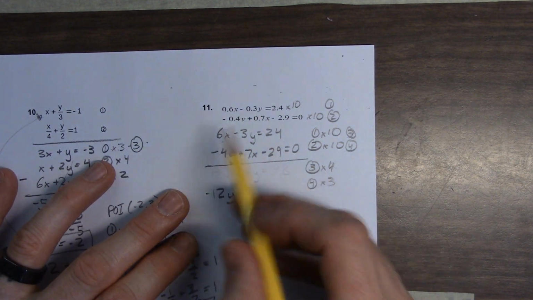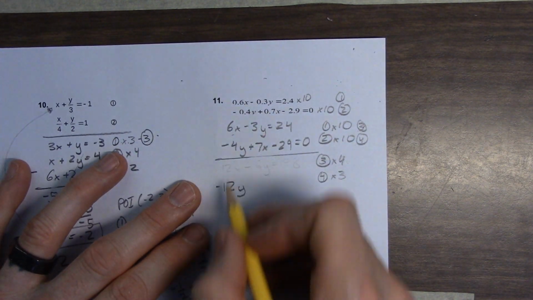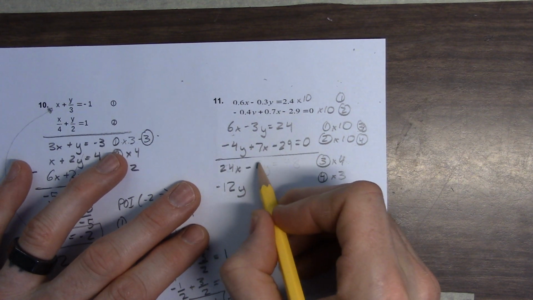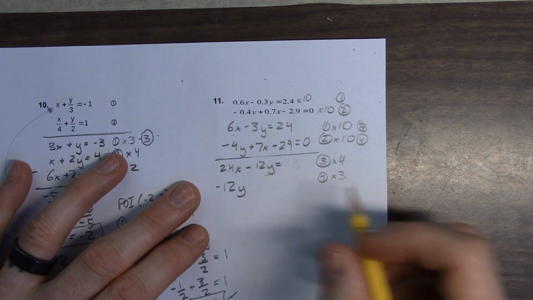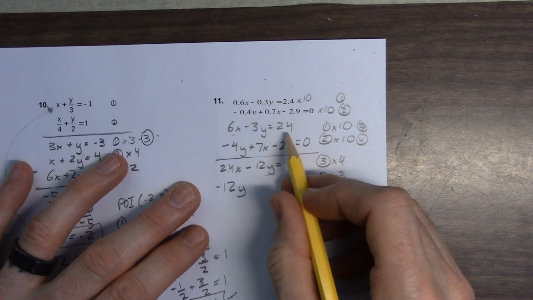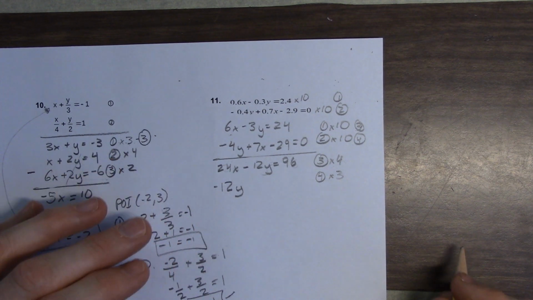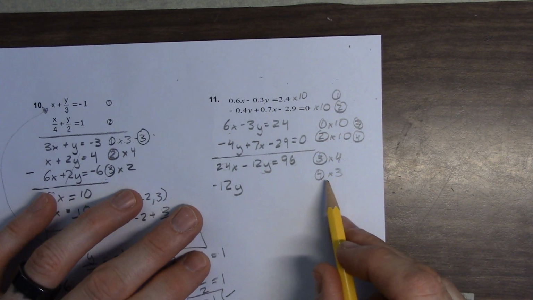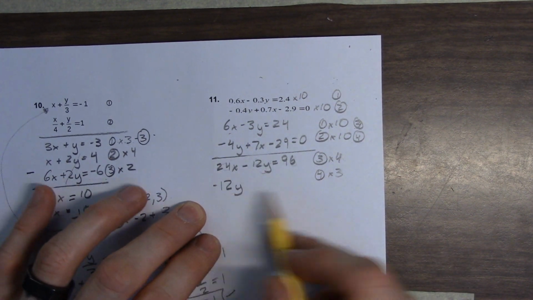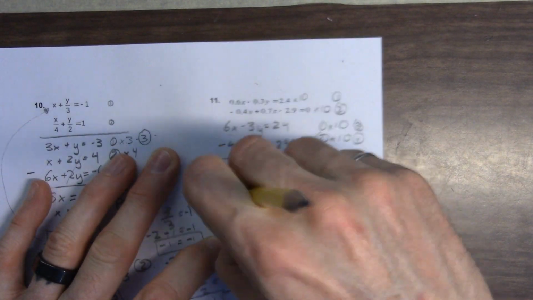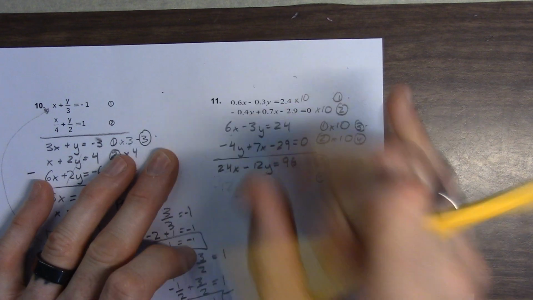So let's do 3 times 4. So we're going to have 6 times 4. We'll have 24x minus 12y equals 4 times 20, 80, 96. And then we're going to do 4 times 3. So we'll get, oh no, that was right.